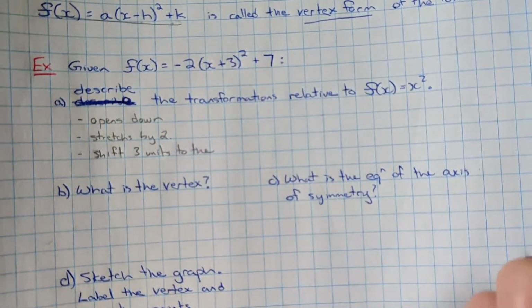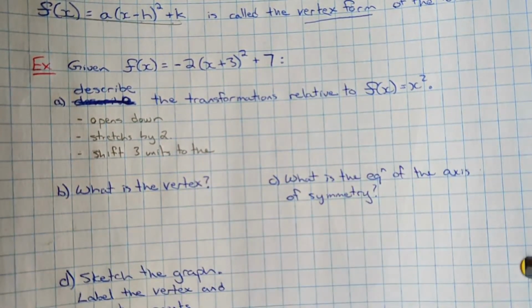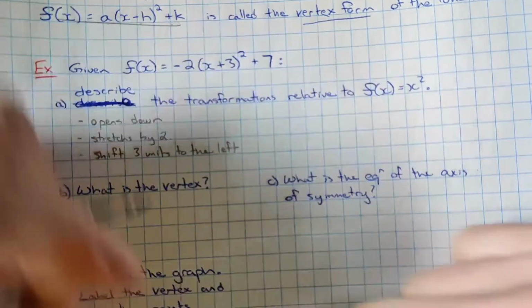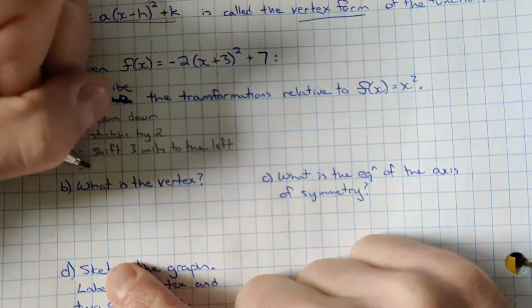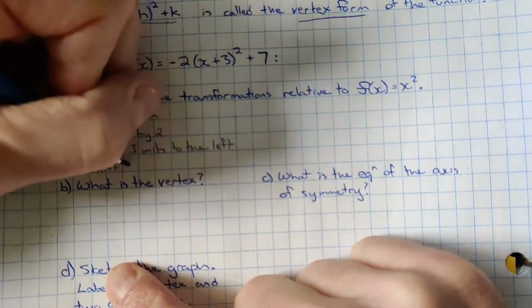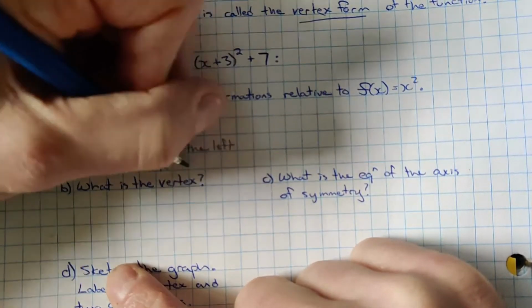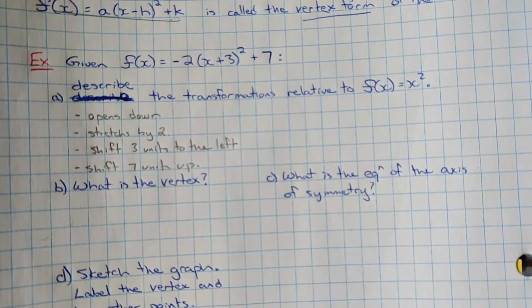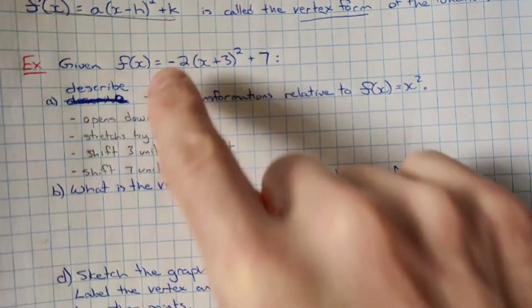And remember, it's going to be a negative 3, so it's going to go to the left, to the negative side. And then the plus 7, that's going to go up 7. So we're going to also shift. So there is all the different transformations that apply.